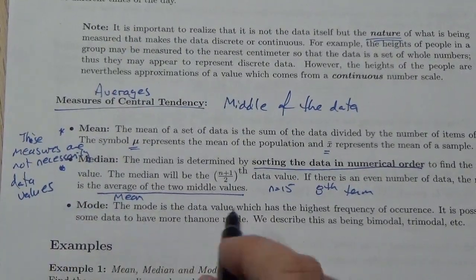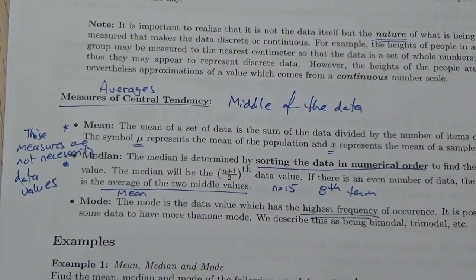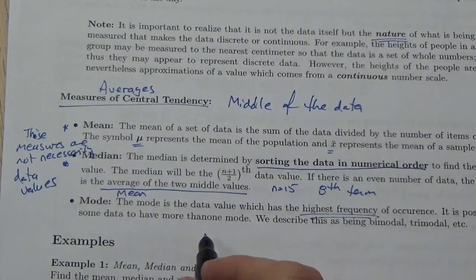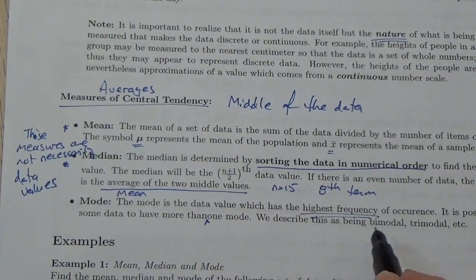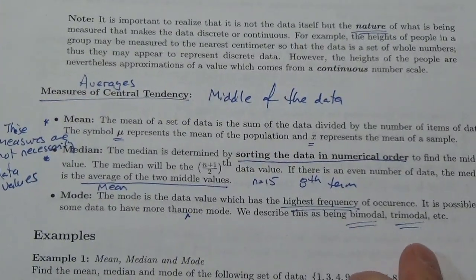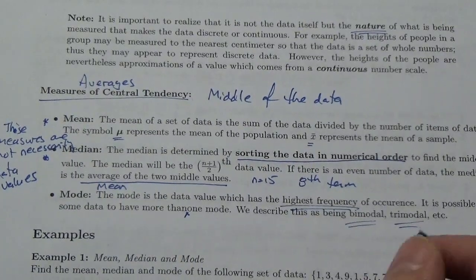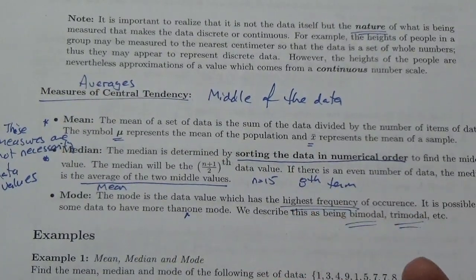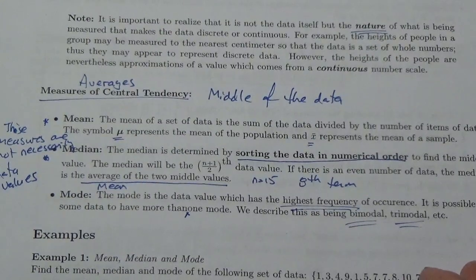The mode is the data value which has the highest frequency. It shows up the most often. Now, it is possible to have more than one mode, and we typically would describe that as being either bimodal or trimodal. Now, if you've got more than 3 modes, then maybe there isn't one data value that shows up the most often. So really, trimodal would be about as far up as we would go on that one.